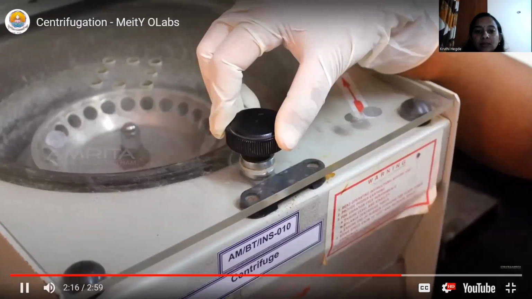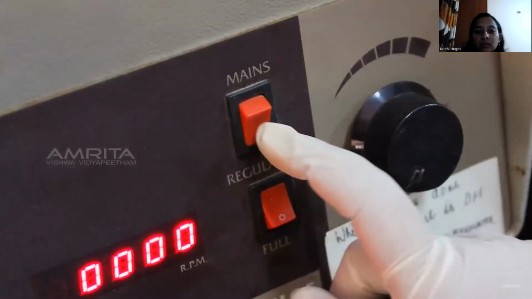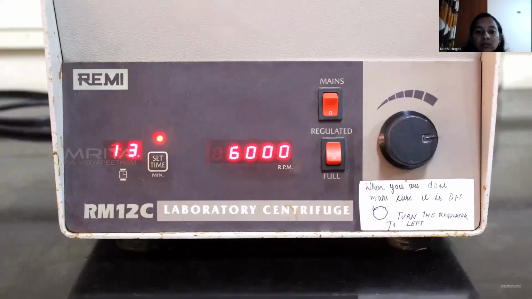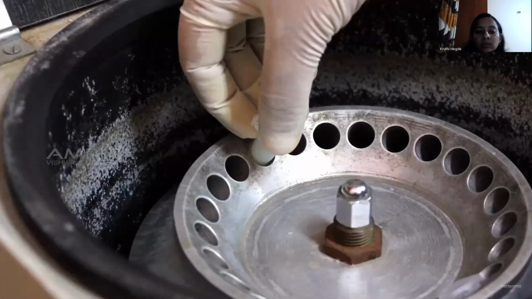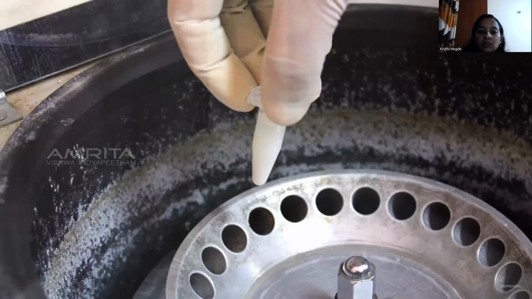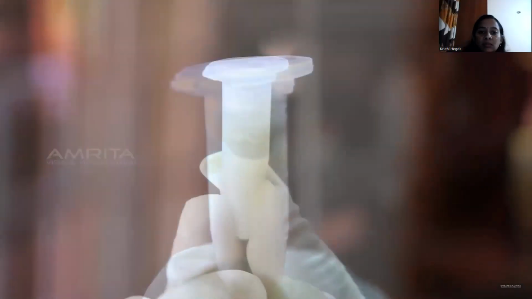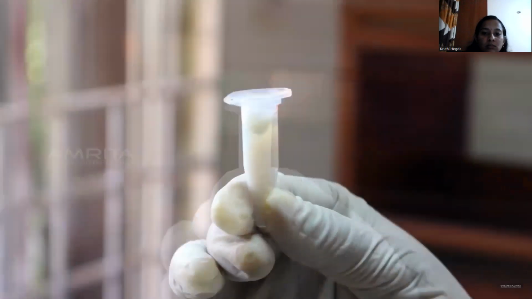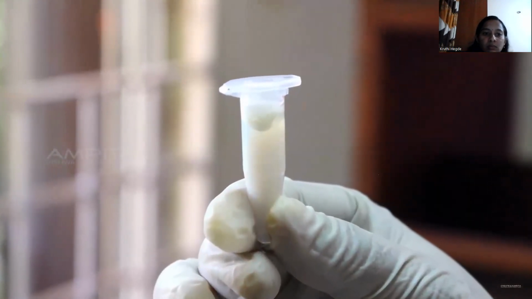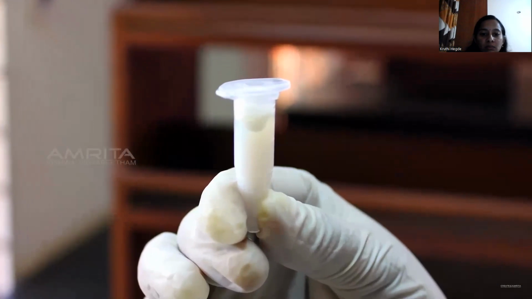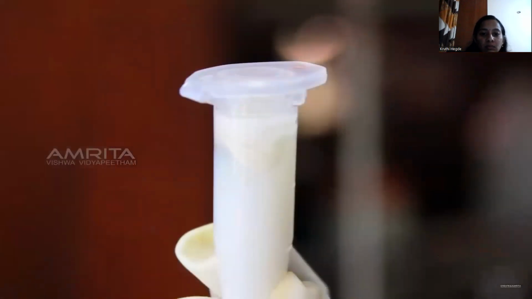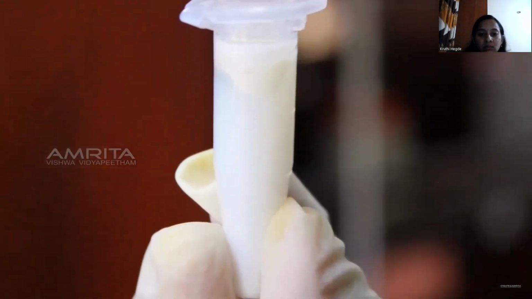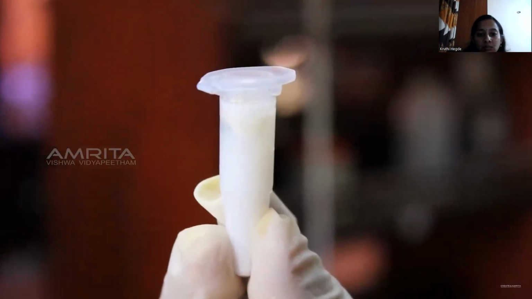Then close the centrifuge machine and centrifuge the milk for 13 minutes. After 13 minutes, take the centrifuge tube containing milk from the machine and observe the changes. The fat rises to the top, resulting in a cream layer at the top and skim milk or plasma phase of milk at the bottom. From this, we can infer that when spun rapidly, the denser particles are forced to the bottom and the lighter particles stay on top.